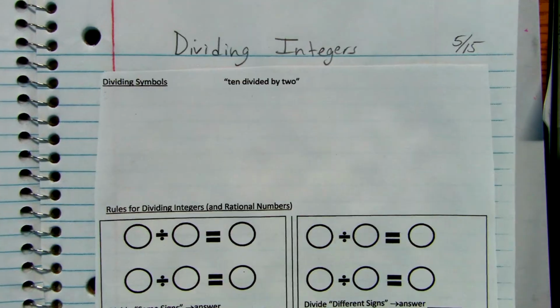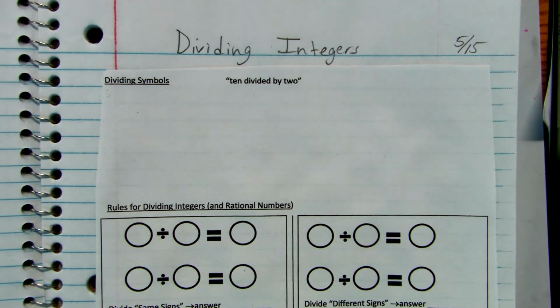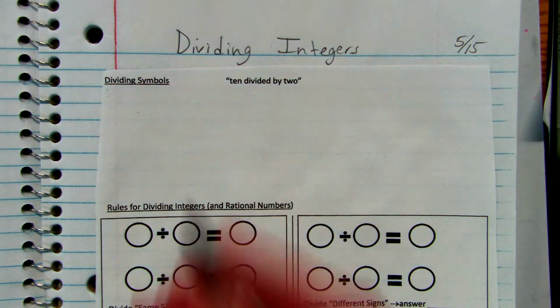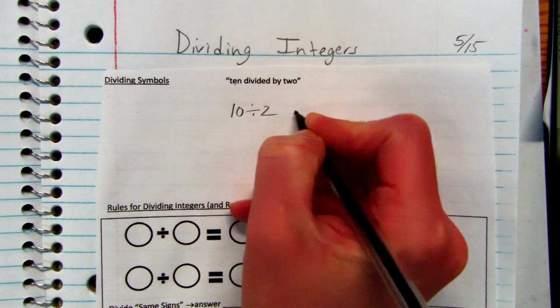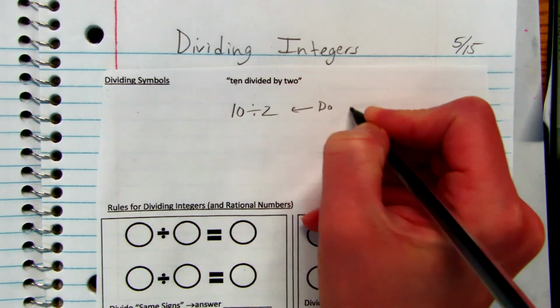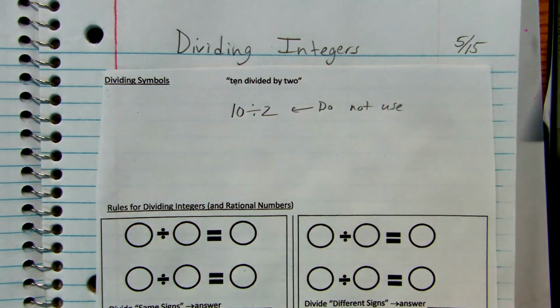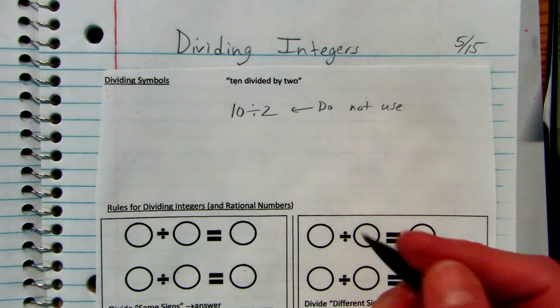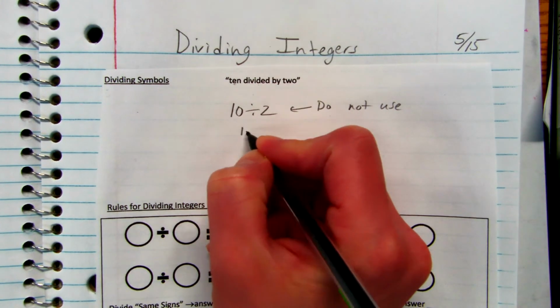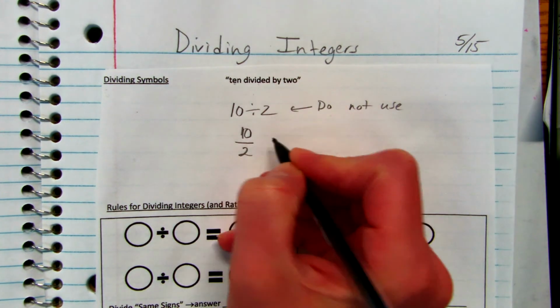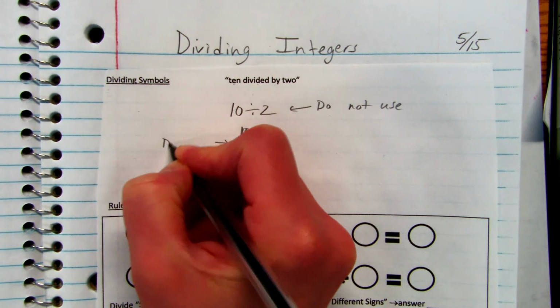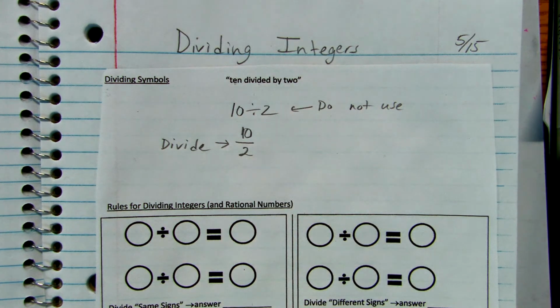All right, so we are dividing integers today, which you're going to see is a lot like multiplying integers. So the symbols that we are going to use for dividing, so if it says 10 divided by 2, this is the old symbol. We're mostly not going to use that. It's so elementary. They do use it sometimes, but as we move up, we're not going to use it that much. And then you can also write this as 10 over 2 as a fraction, and this fraction bar actually means divide. That's what a fraction is.